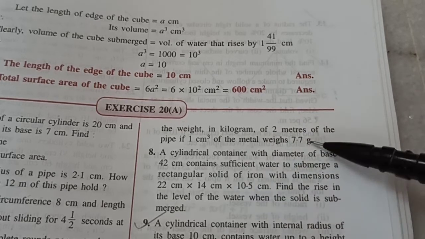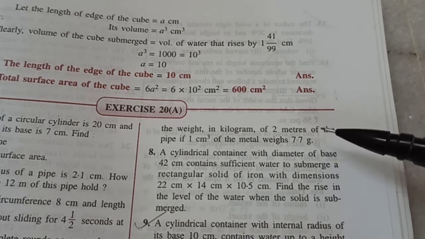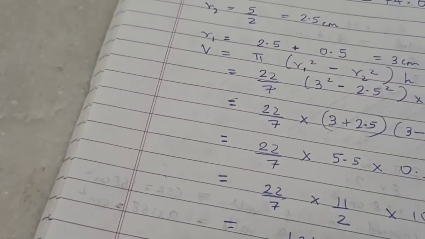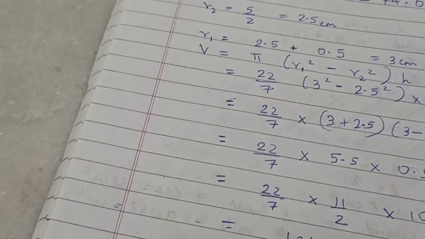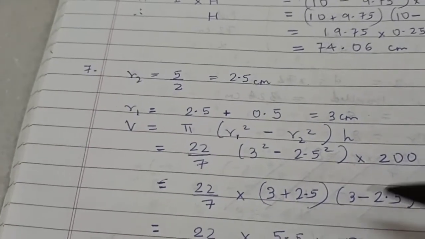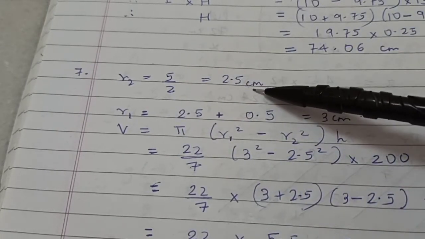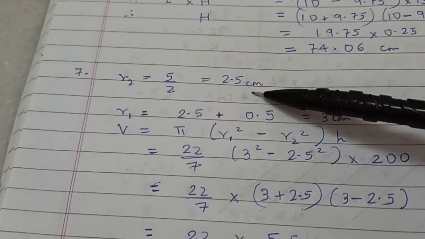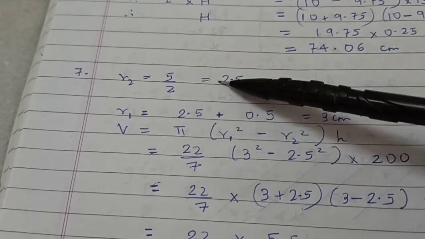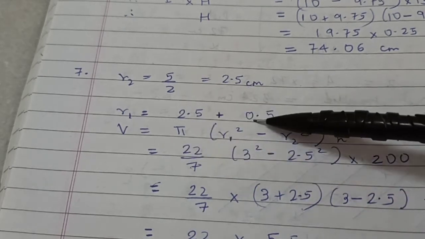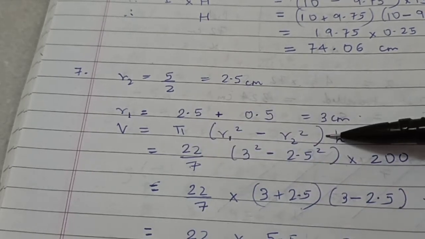And they've given the density. They're saying 1 centimeter cube weighs 7.7 grams. So we'll use the unitary method later on, but first, let's find the volume, because volume into density will give you the mass. So R2, that is the internal radius, is 2.5 centimeters. They had given the diameter, so we had to divide it by 2. And for the external radius, we'll have to add the thickness, that is 0.5, so that is 3 centimeters.